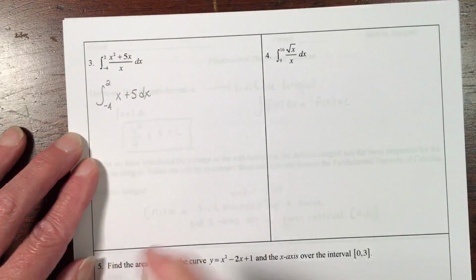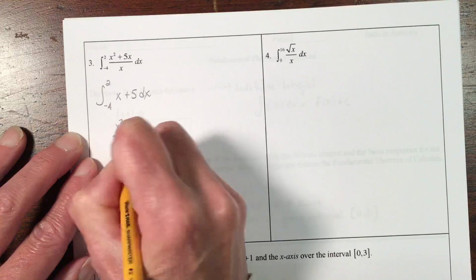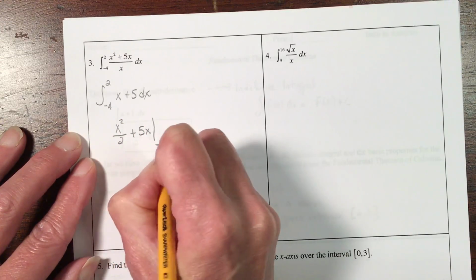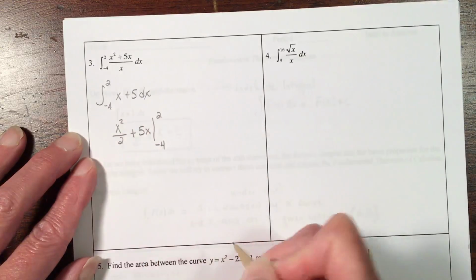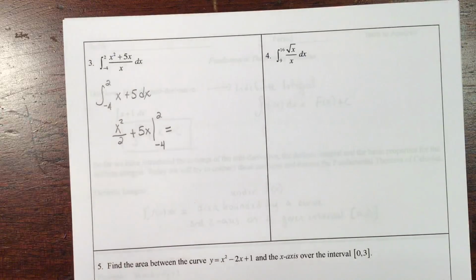Now we're going to take the antiderivative. And I get x squared over 2 plus 5x. And we're going to evaluate this from -4 to 2. And remember, you don't have to worry about the c here, right? We can ignore that because they will cancel out anyway.